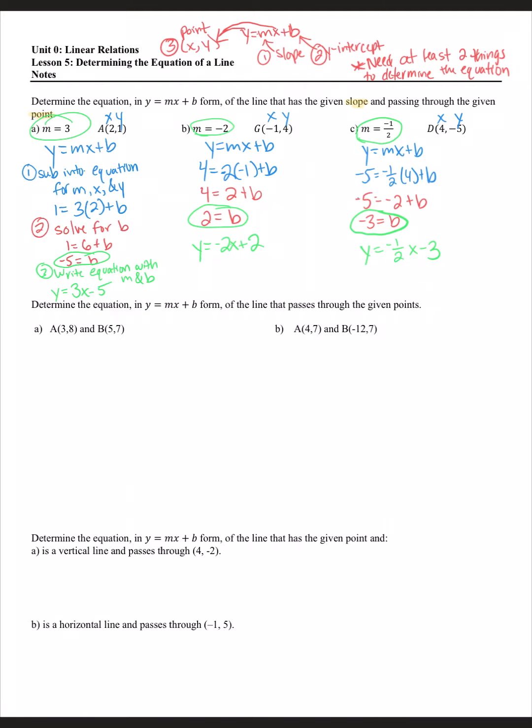So in this example now, they've given us 2 points. So we only have really one piece of that required information. We either need slope or we need y-intercept with that. Well, we should hopefully remember that with 2 points, we can determine slope.